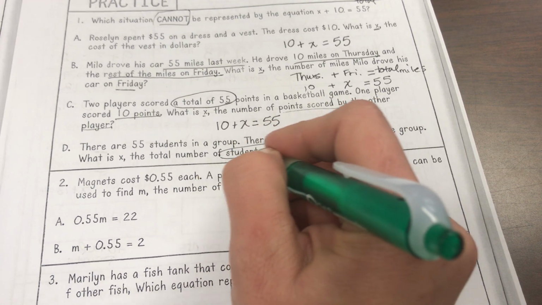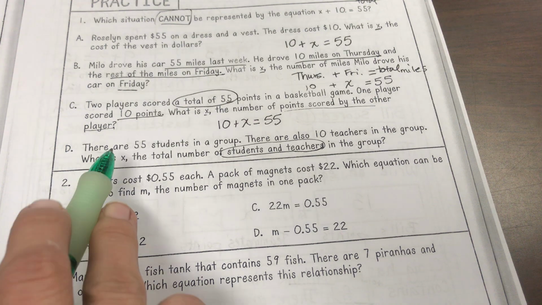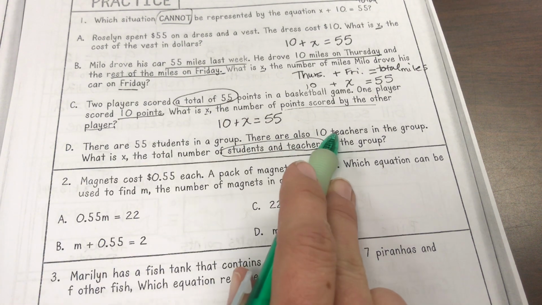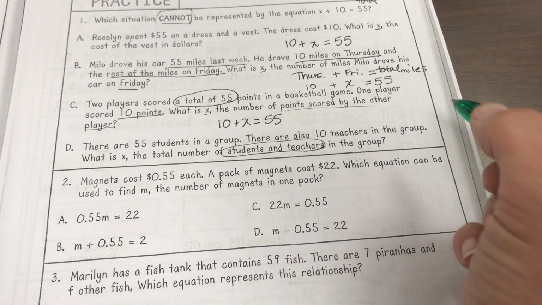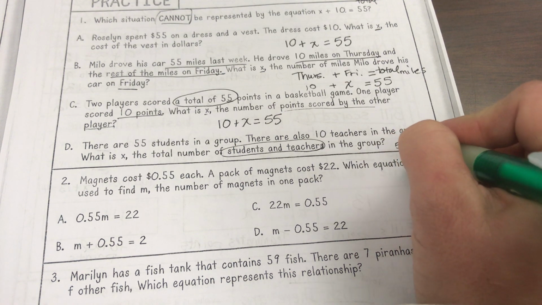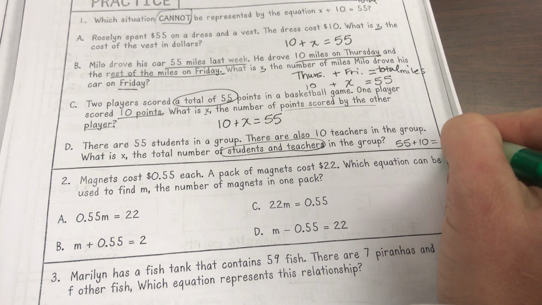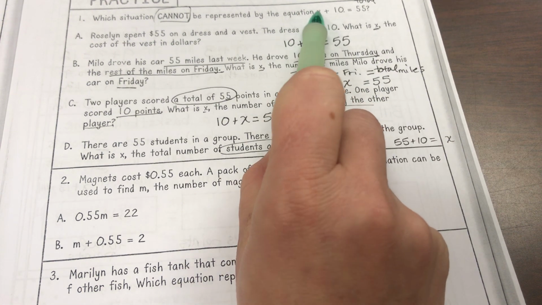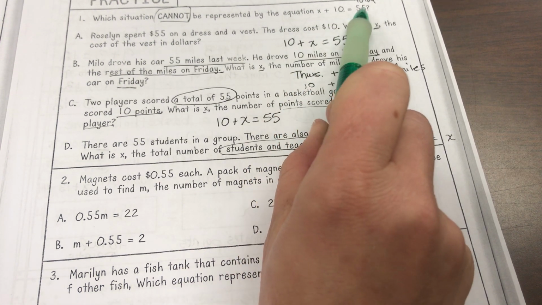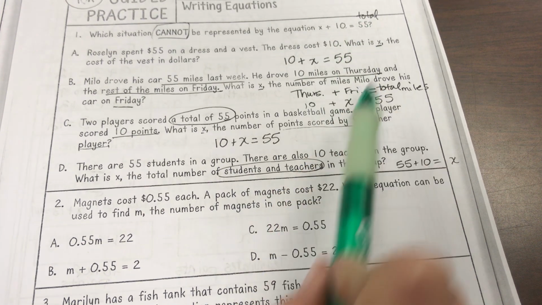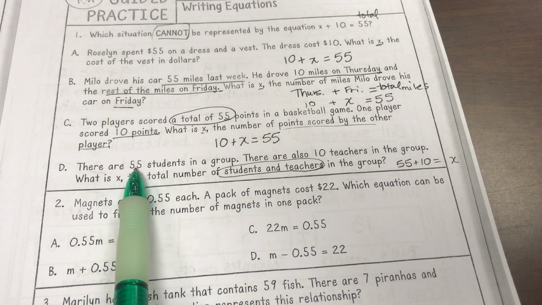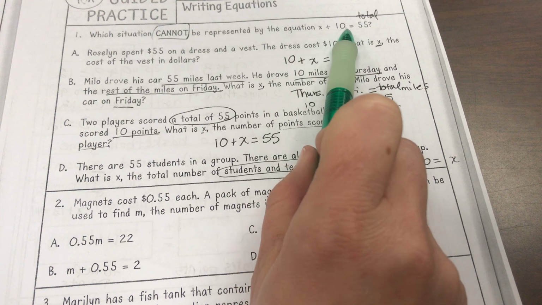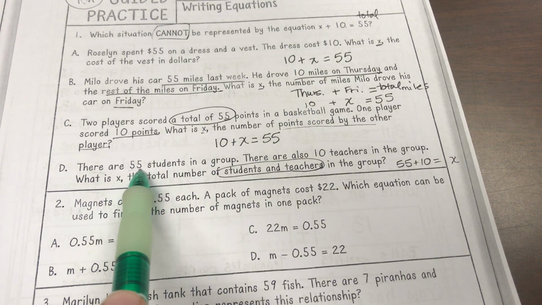So they're wanting us to add together 55 plus 10 to get the total. So 55 plus 10 to get our X, which would be 65. Well, if I put 65 here, 65 plus 10 is not 55, all right? They're not treating 55 as the total like it should be in an addition equation, okay? They're treating it as the part.